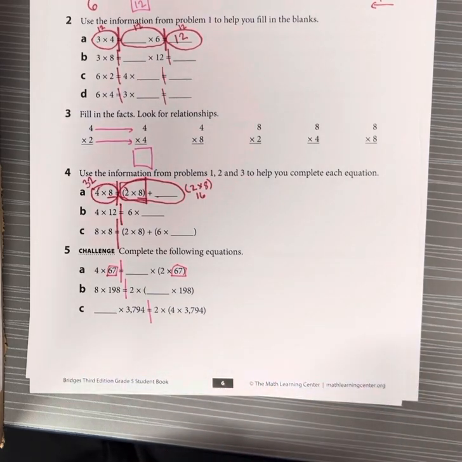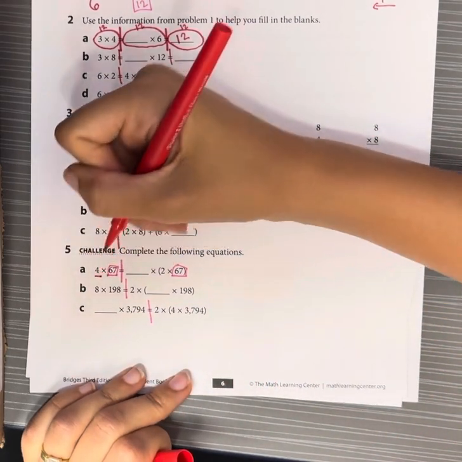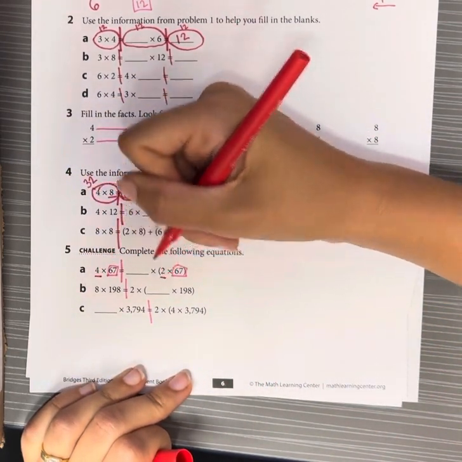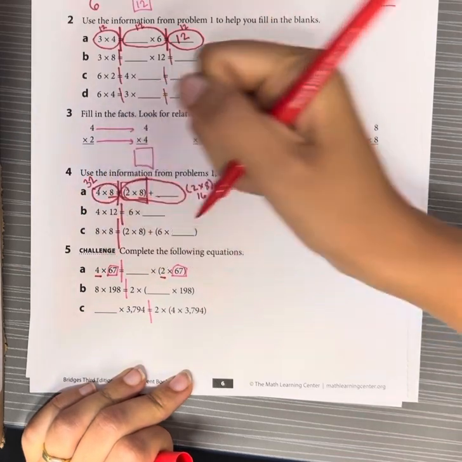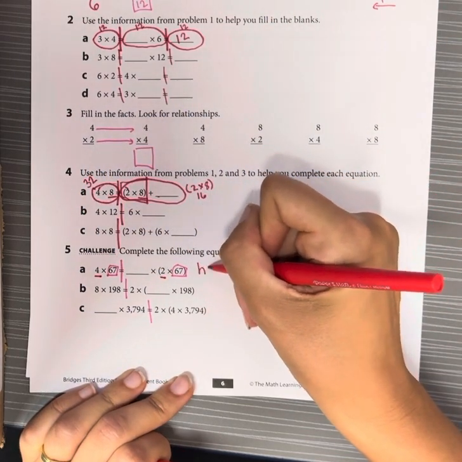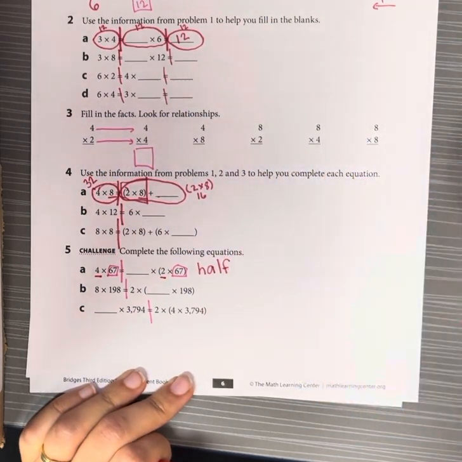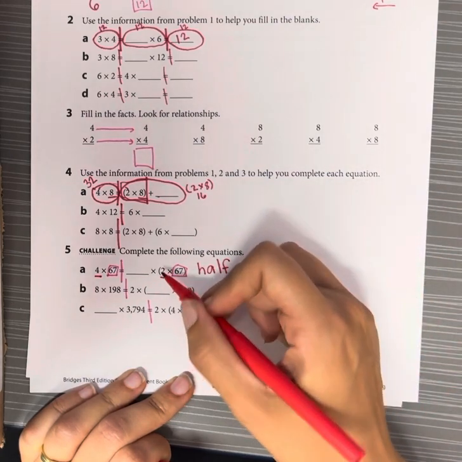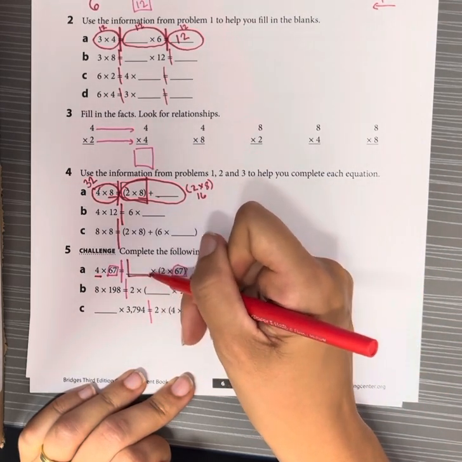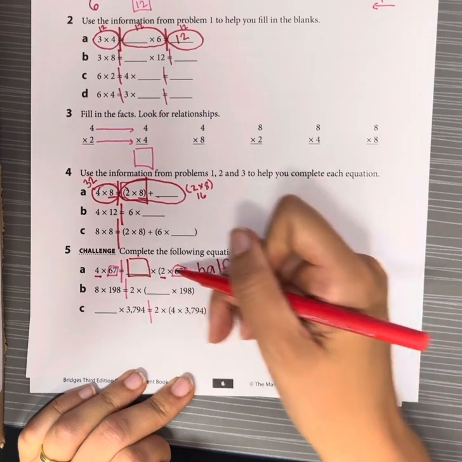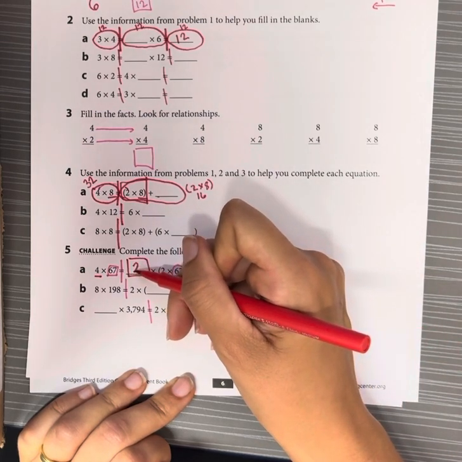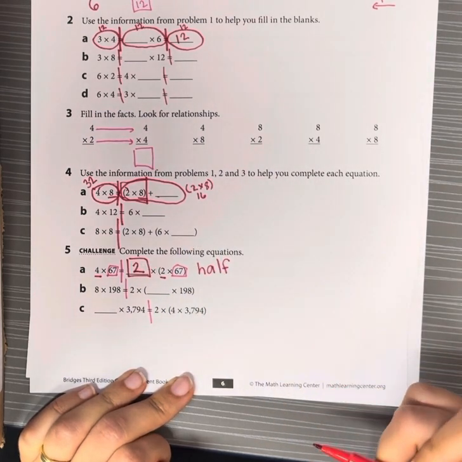What changed? I have a factor 4 here, and I have a factor 2 here. So what happened from 4 to 2? Well, I halved it. So since I only have half, I know that I need to multiply by the other half, and half of 4 is 2.